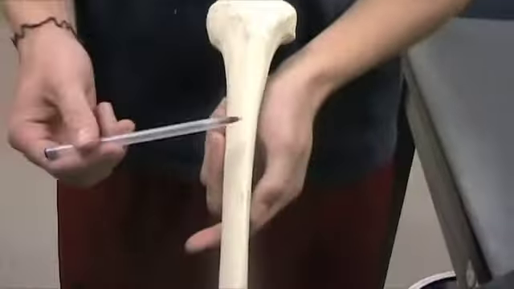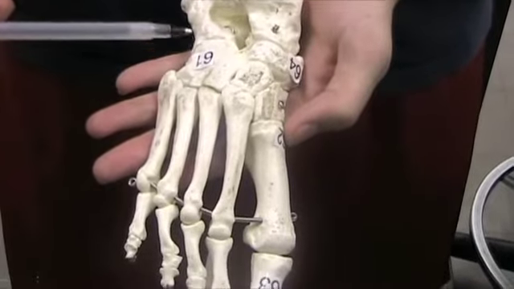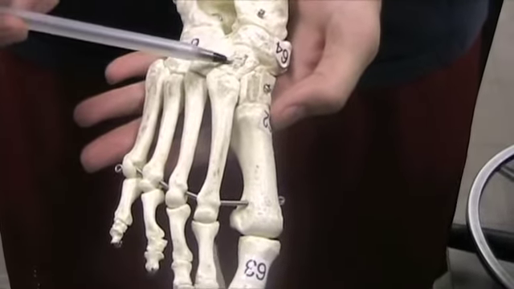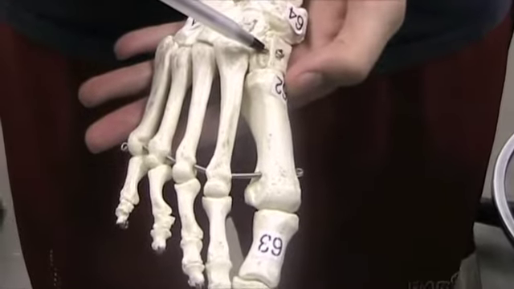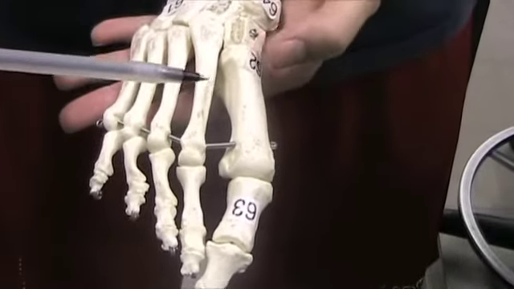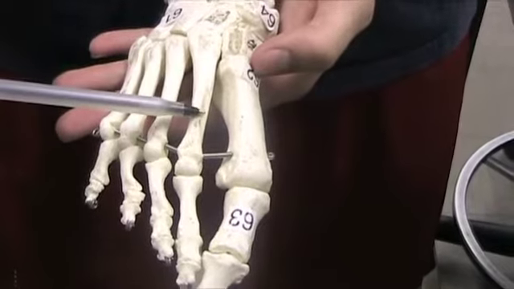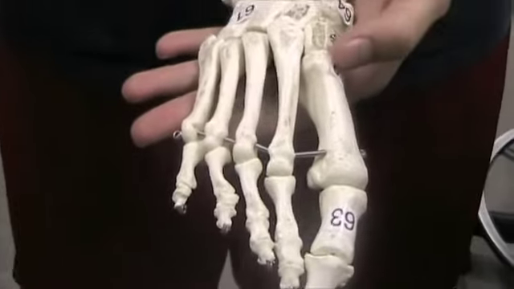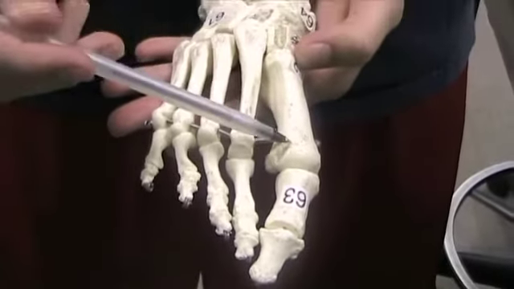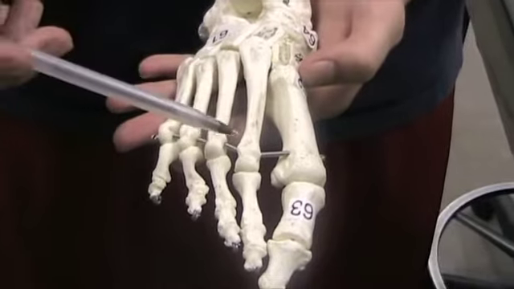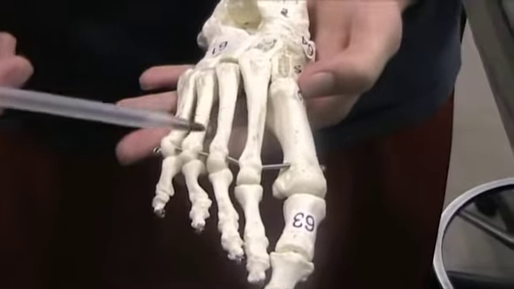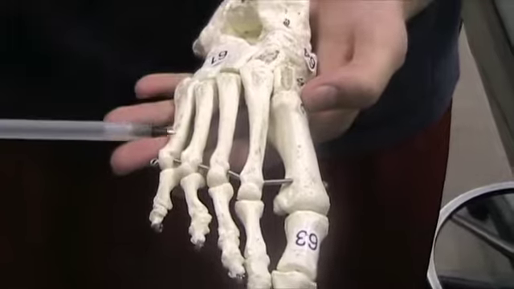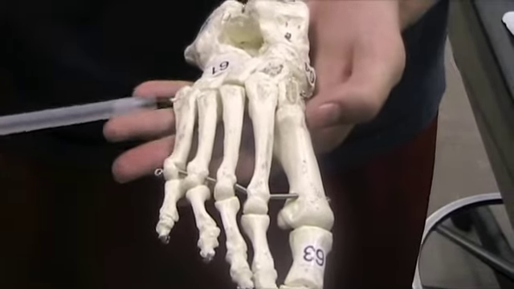This is the calcaneus, the talus, the navicular, the cuboid, the lateral cuneiform, intermediate cuneiform, medial cuneiform, and this is metatarsal 1, metatarsal 2, metatarsal 3, metatarsal 4, metatarsal 5, and this is the head and the base of metatarsal 1, the head and base of metatarsal 2, the head and base of metatarsal 3, the head and base of metatarsal 4, and the head and base of metatarsal 5.